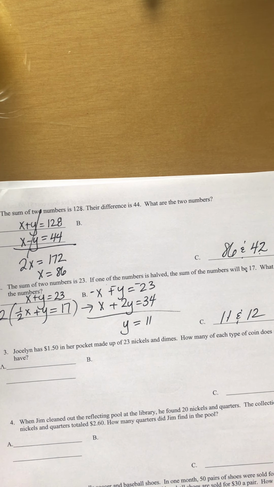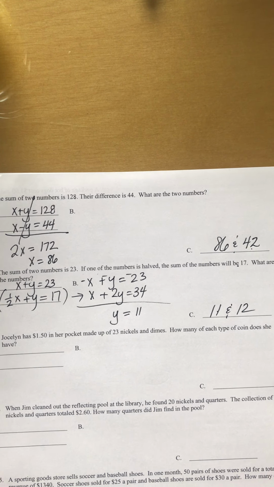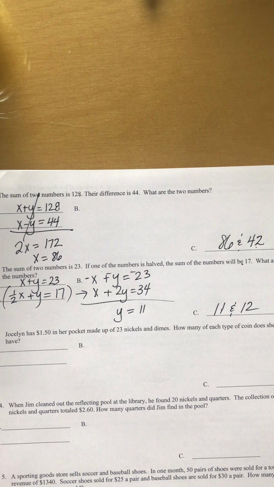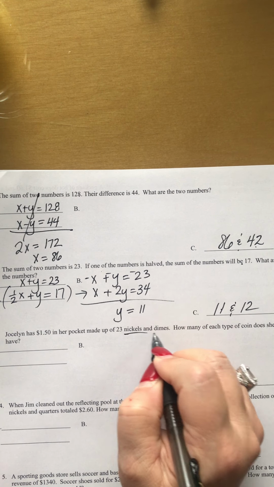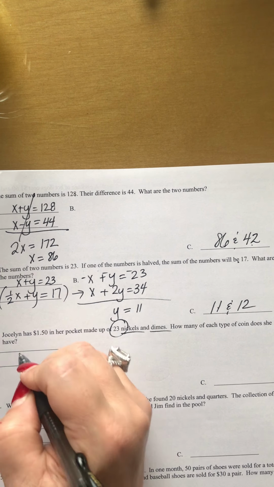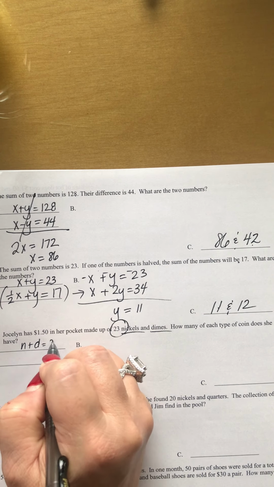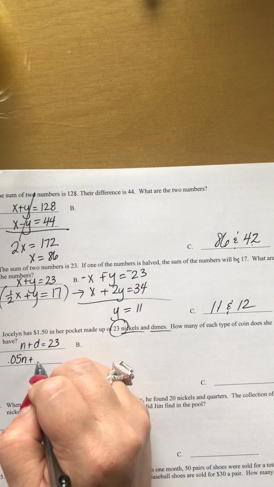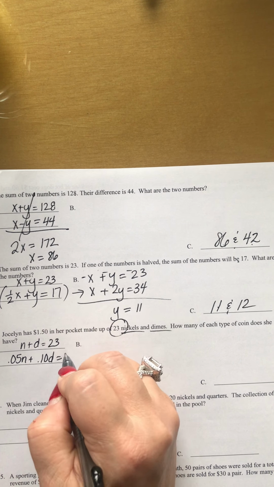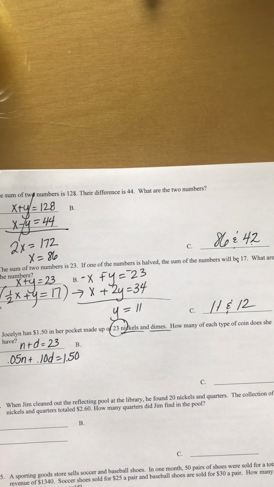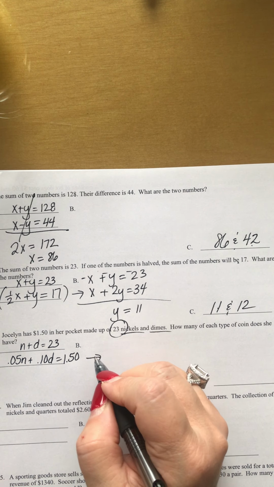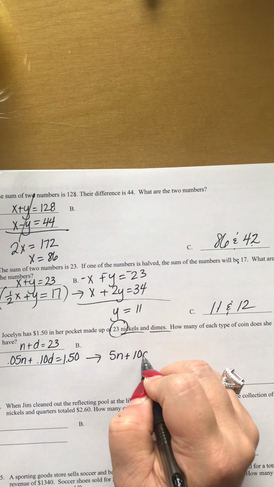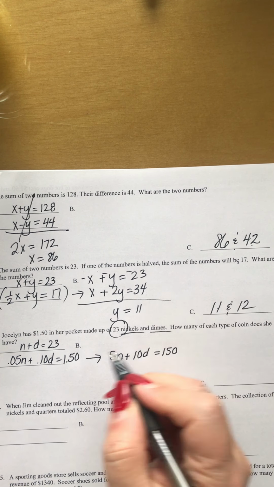Okay. Another money problem. This is almost an exact problem from the previous pages. So we've got nickels and dimes, and we have 23 of them. So n plus d equals 23. A nickel is 5 cents, 0.05. A dime is 0.10, and we have $1.50. Okay, so the second equation, I'm going to move the decimal over 2 places. 5n plus 10d equals 150. I just moved the decimal over.